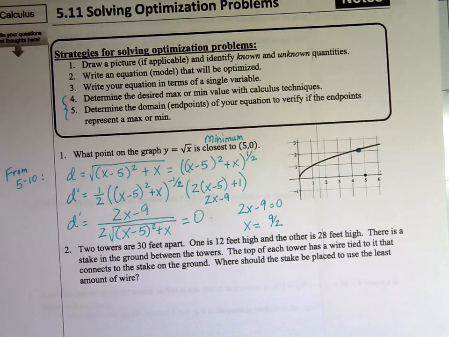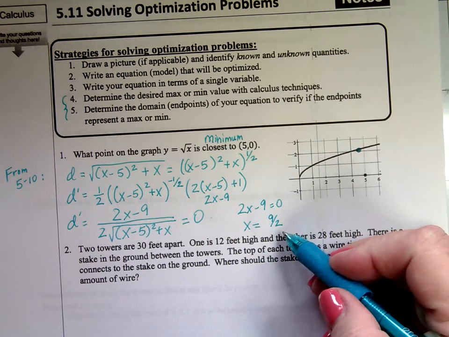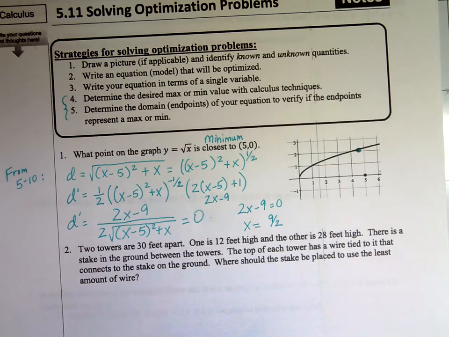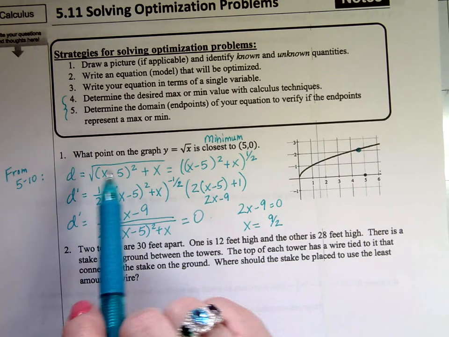Well, darned if that isn't awful close to where I said. That's 4.5. So 4.5 was my guess where this point would be, and sure enough, that's about where it was. Let's make sure that we answered the question. That's kind of one of the things that kids forget. Oh, I got the answer. I got x equals 9/2, but that's really not necessarily the answer.